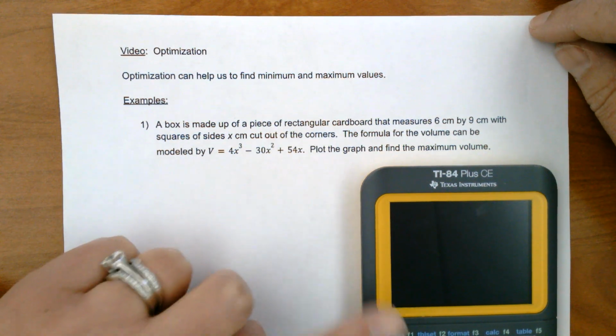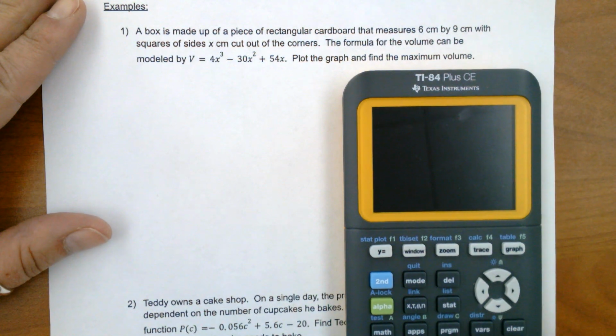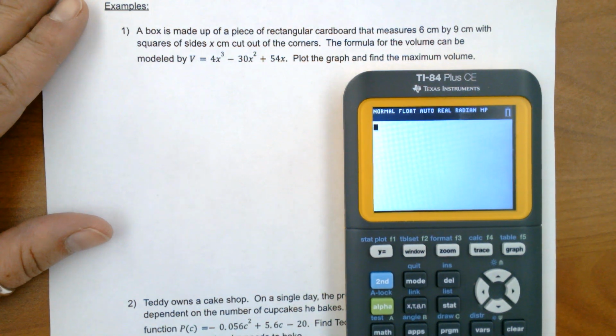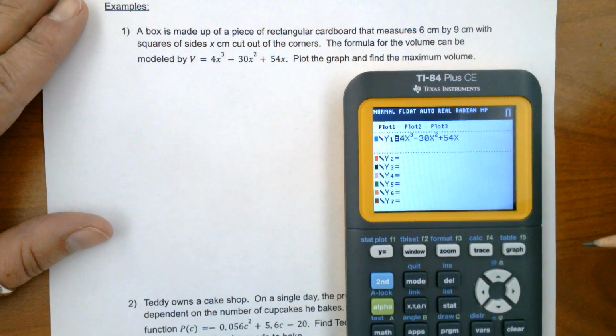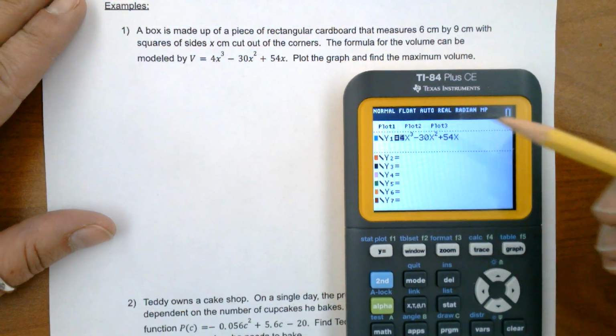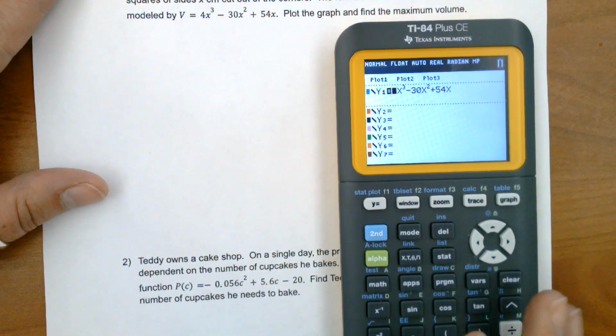So what we're going to do here is use our TI-84 and plot the graph. So I'm going to turn it on. Now, if you want to learn how to plot graphs, I have other videos for that. So I'm just going to run through this rather quickly and press the Y equals button. As you can see, I have my equation in. Please be careful. You do have a cube here. And just remember the exponent button is right here above your division symbol.